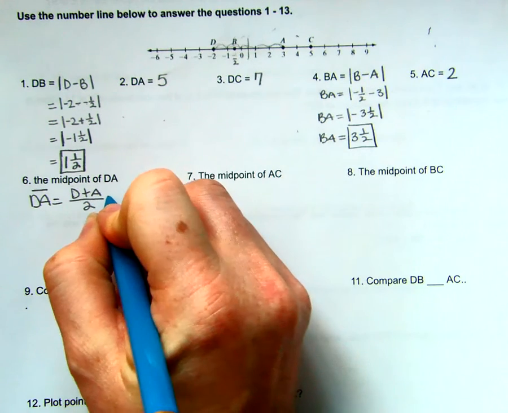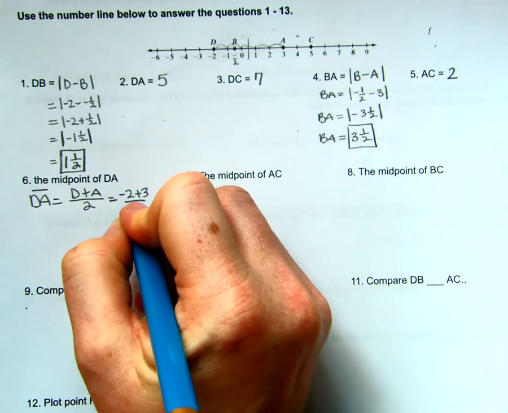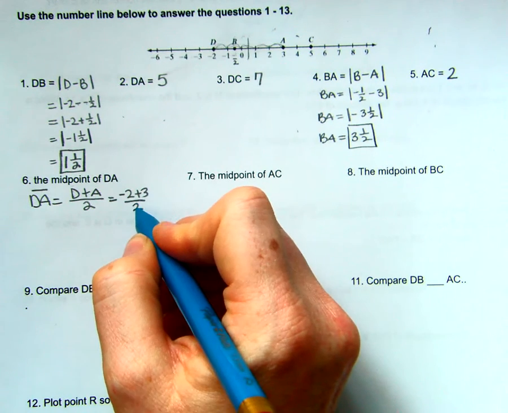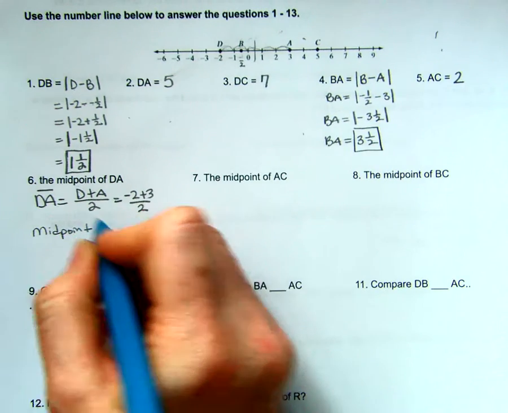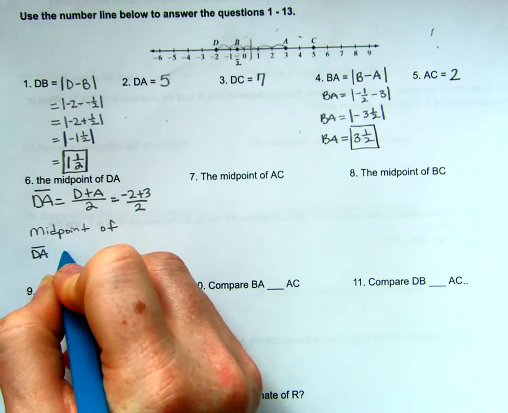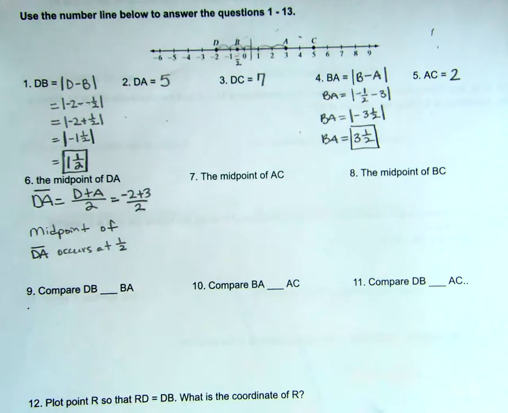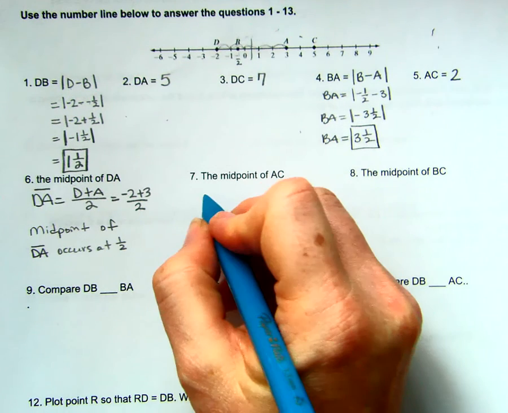Okay, and so D is -2 and A is 3, and I would divide that by 2. And so I end up with 1 in the numerator divided by 2. So it turns out, you can see from this math and from the picture up there, the midpoint of line segment DA occurs at 1/2. And all of these are worked the exact same way. So if you wanted to pause the video now and try 7 and 8, that would probably be helpful.